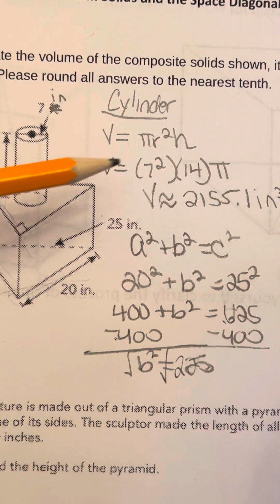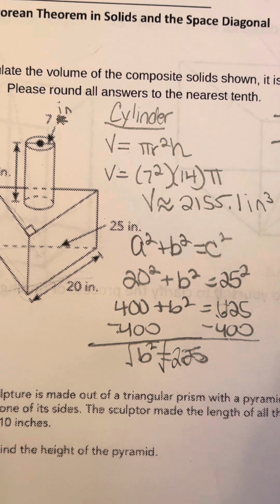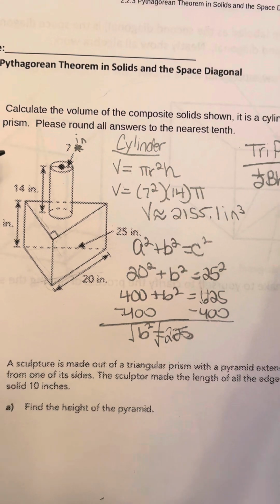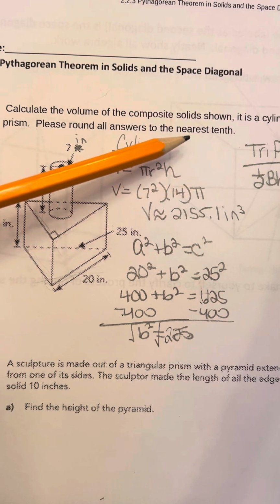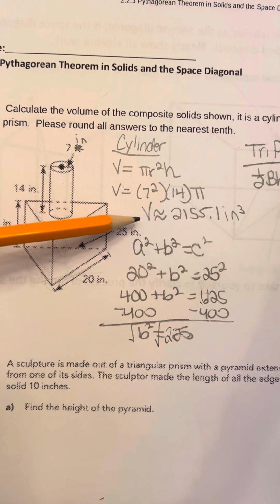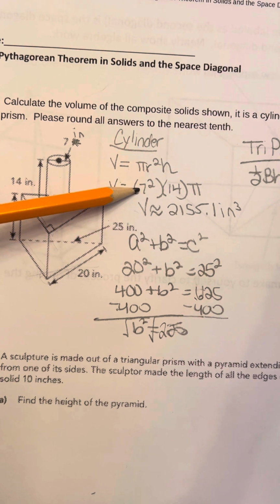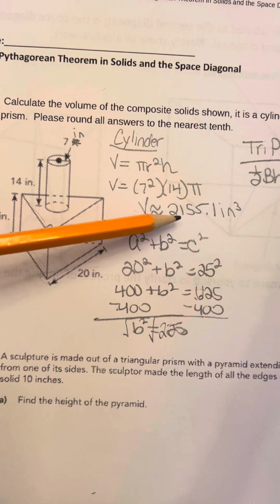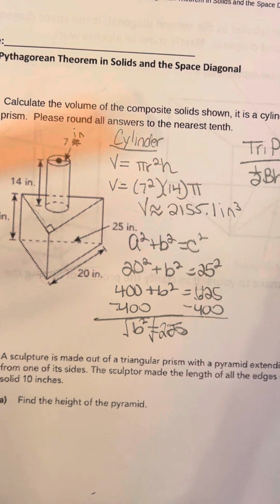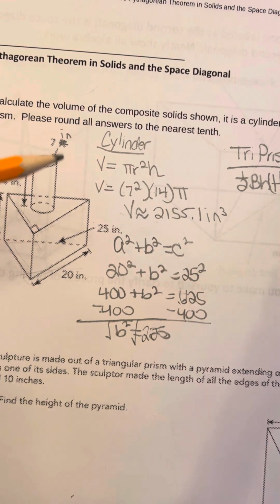So we're going to plug in the radius here, 7 squared. And then we're going to multiply it times our height, which in this case we have, as you can see right here, 14. And then we multiply that times pi. Now we are asked to do the nearest tenth. And so when I multiply 7 times 7 times 14 times the pi button on the calculator, we're going to round that answer off to 2,155.1. And that is inches cubed.